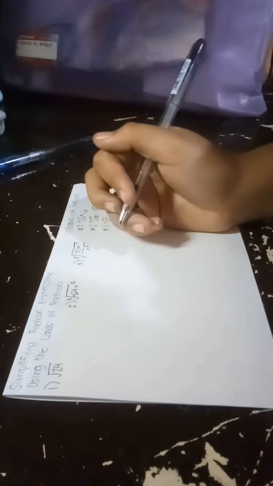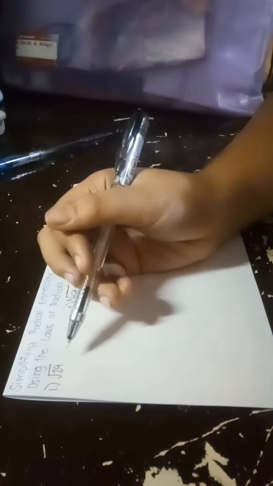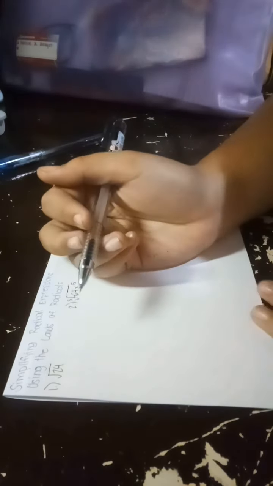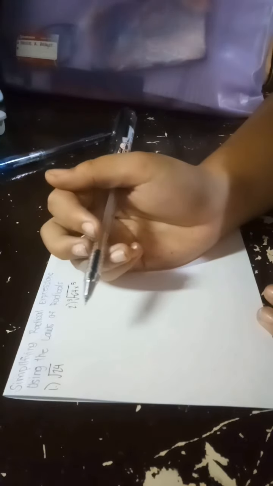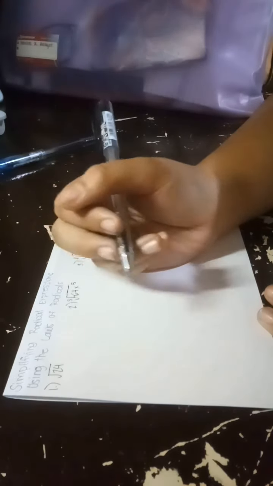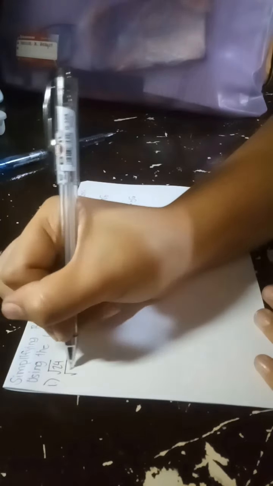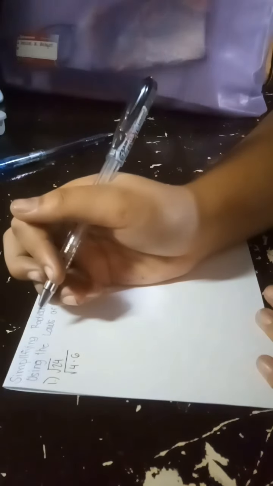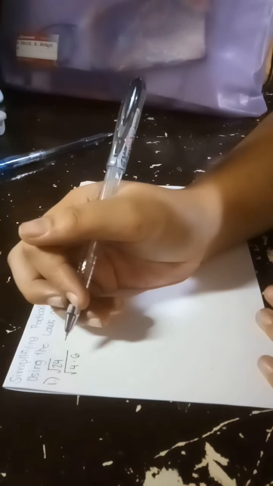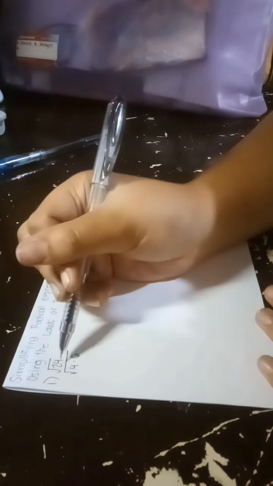Simplifying radical expressions using the laws of radicals. Given is the square root of 24. 24 is not a perfect square, but we can at least simplify this by thinking of a factor of 24 which is a perfect square. In this case, it's 4. 4 is a perfect square, which has a square root of 2. So the factors of 24 are 4 times 6.